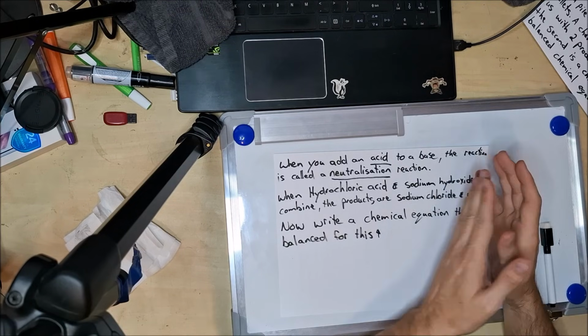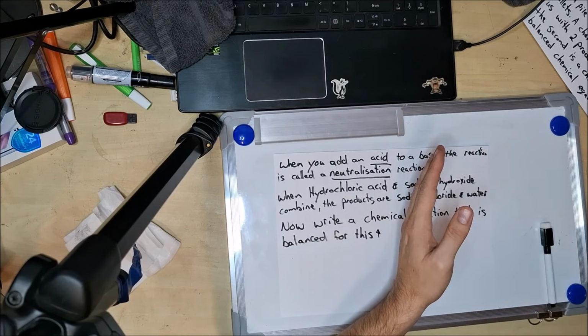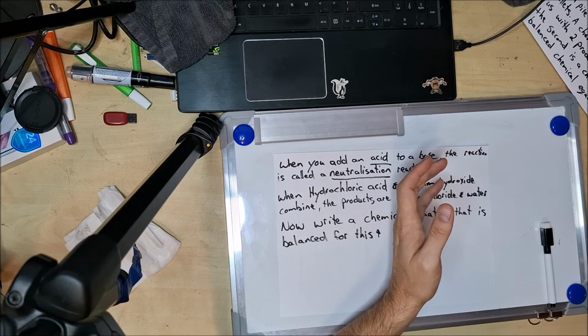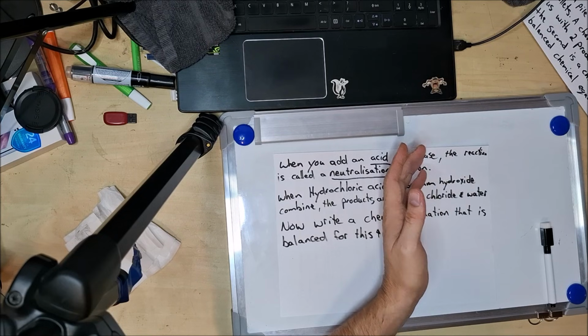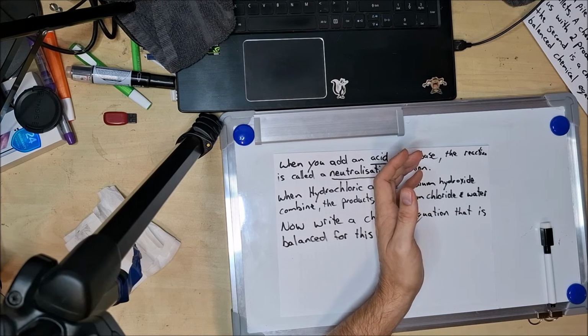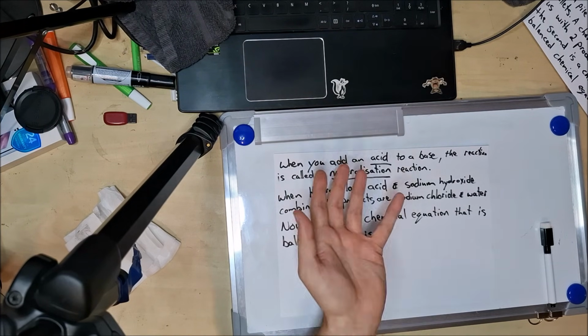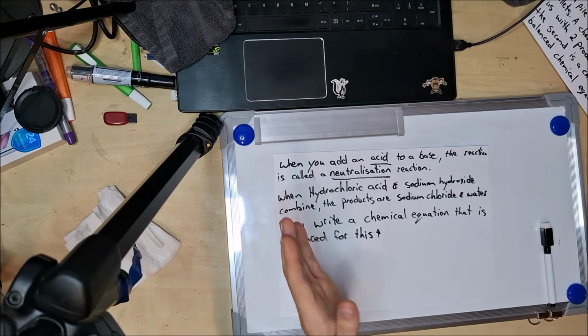Your acids are from 0 up until around 6, neutral is at 7, and all the way up towards your alkalines is 14.